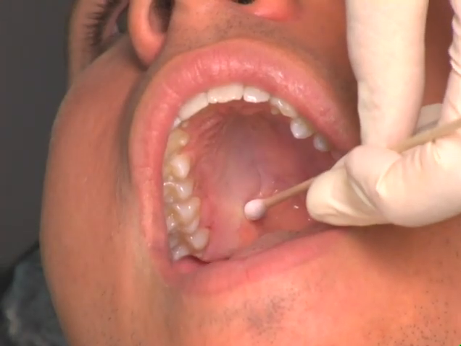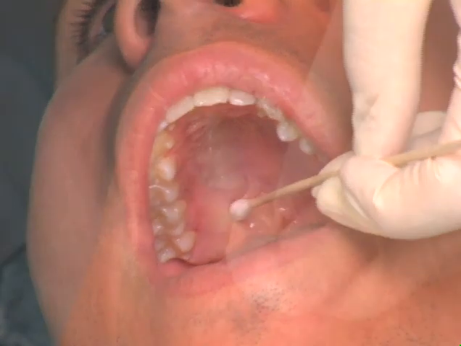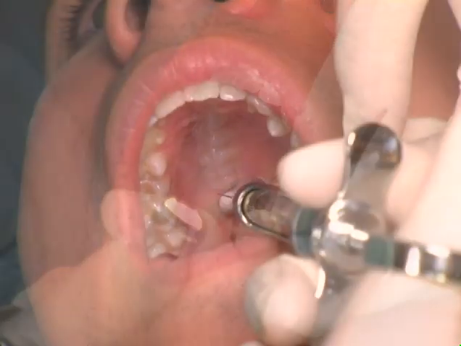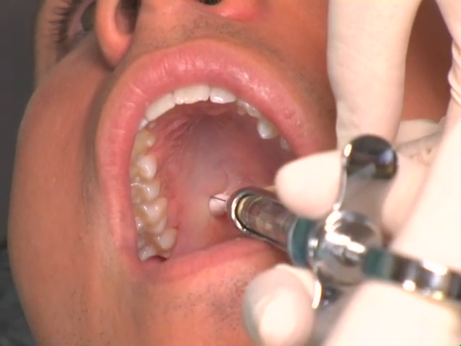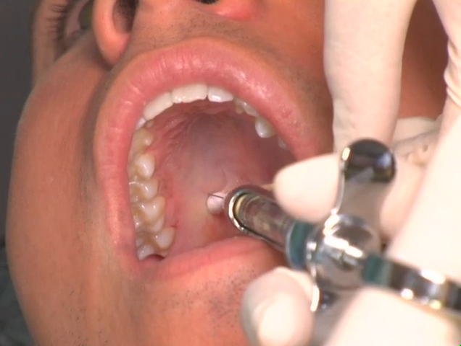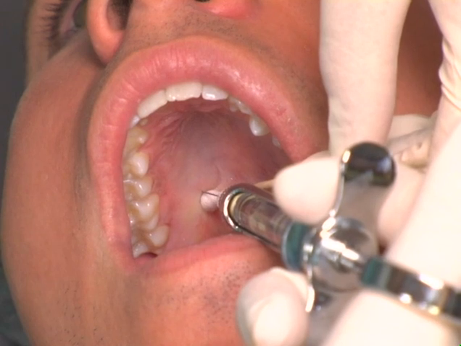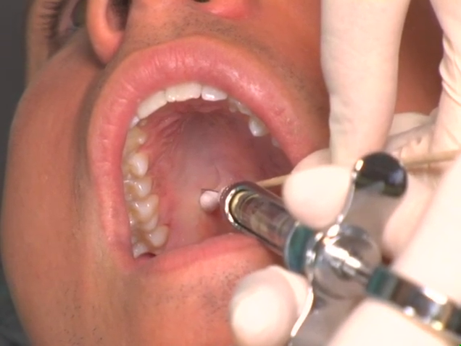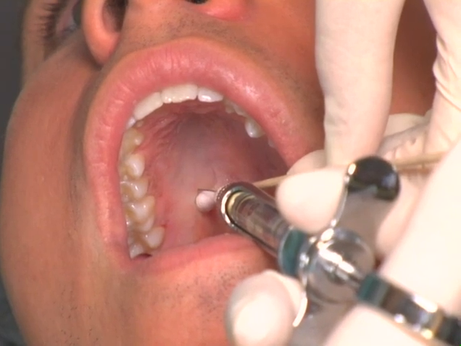A cotton swab is placed in the patient's mouth to palpate the greater palatine foramen. The needle is inserted into the soft tissues just anterior to the greater palatine foramen. As the needle is advanced through soft tissue, local anesthetic is deposited. On contacting bone and following negative aspiration, 1/4 to 1/3 of a cartridge of local anesthetic is deposited over 15 to 20 seconds.